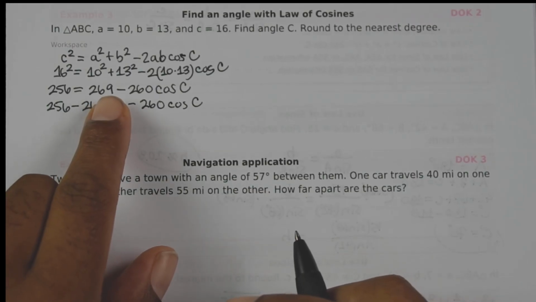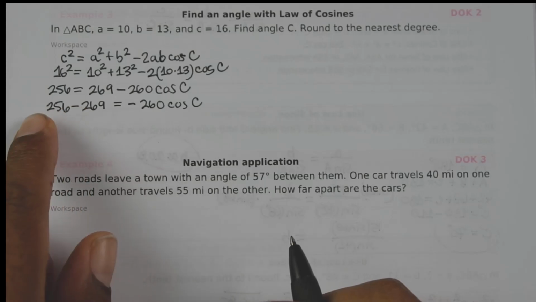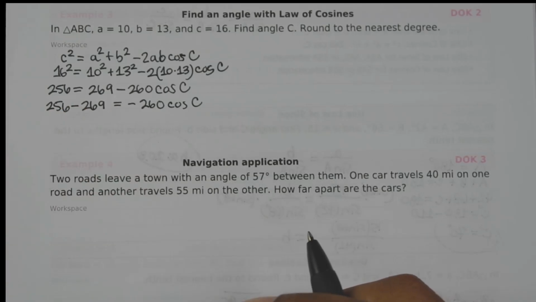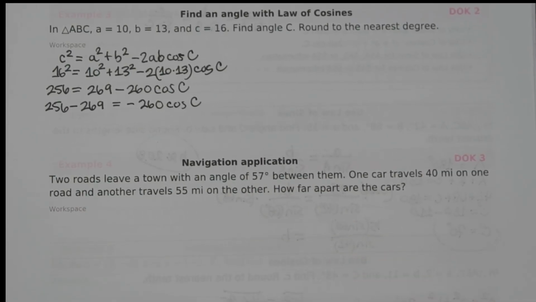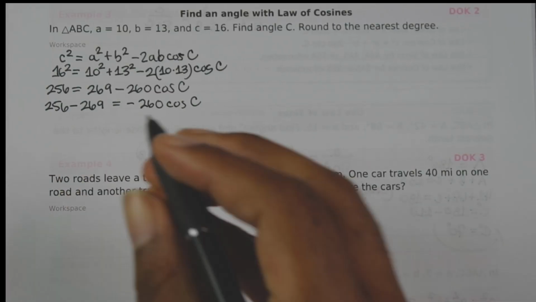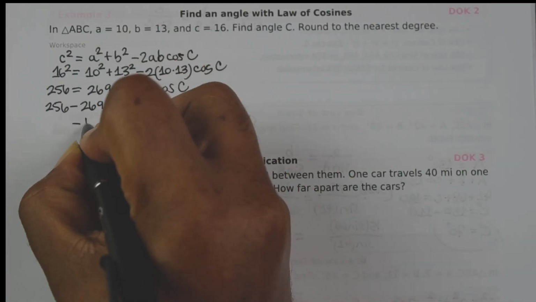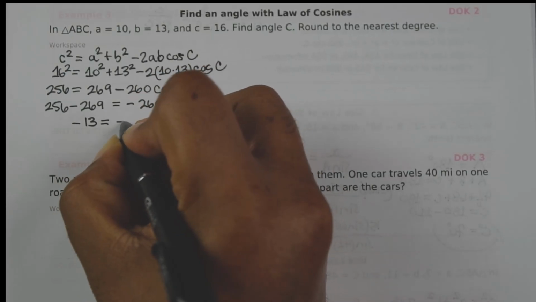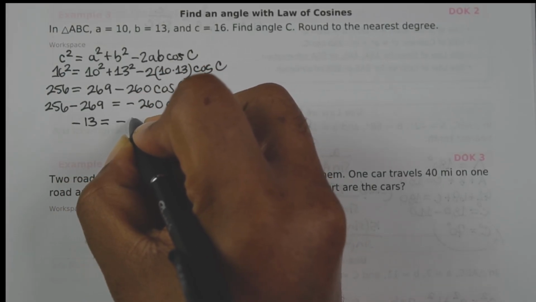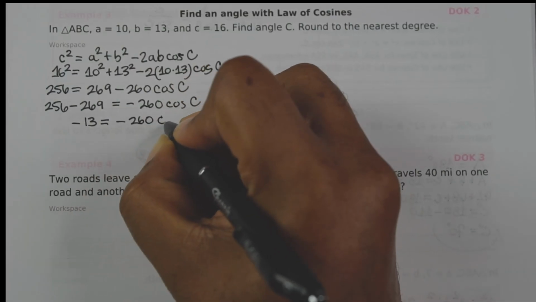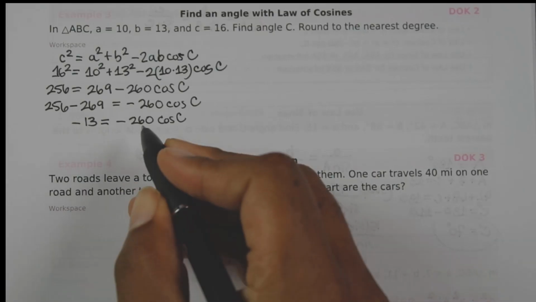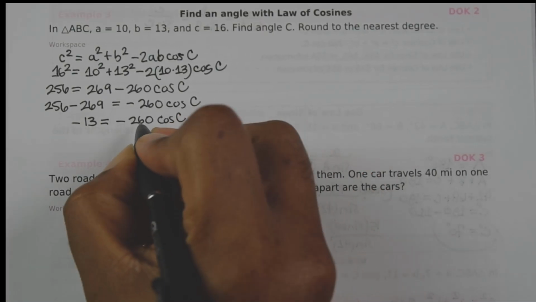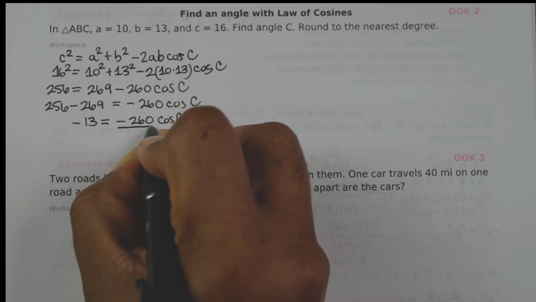Because I just simply moved this number over by subtraction, and then once I subtract it from the right hand side, it's going to obviously go away. That being said, when we subtract these two, we get negative 13. Negative 13 equals negative 260 cosine of capital C. Now we need to divide by negative 260 to get cosine of C by itself.